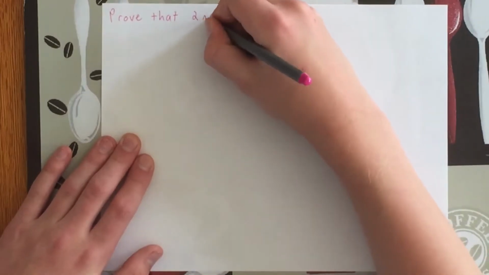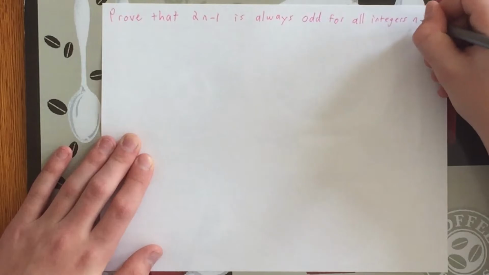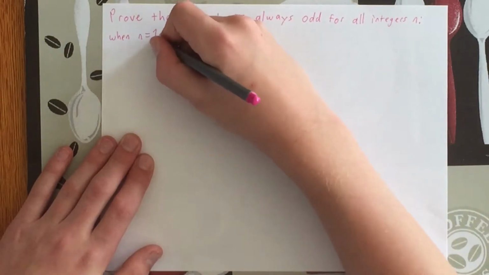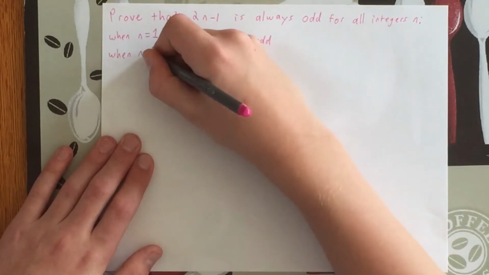Prove that 2n minus 1 is always odd for all integers n. When n is equal to 1, 2n minus 1 is equal to 1, and 1 is odd. Therefore, our base case is true.